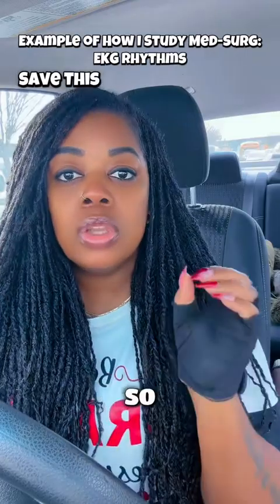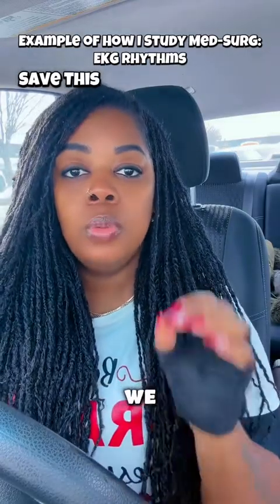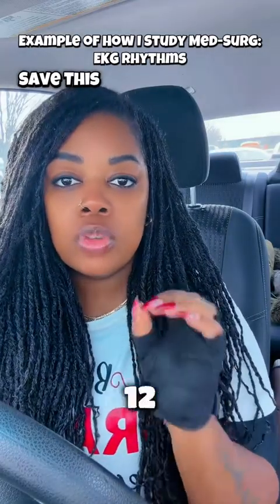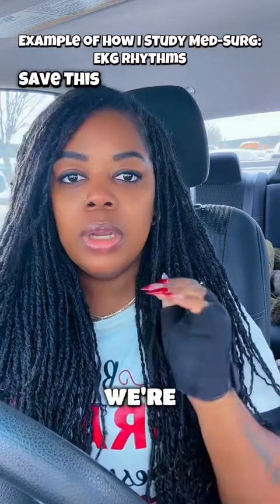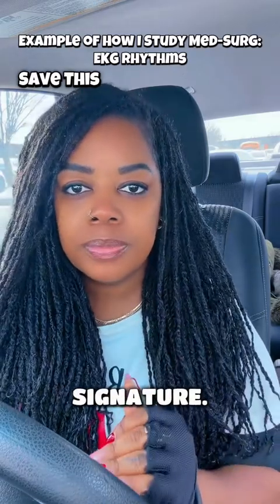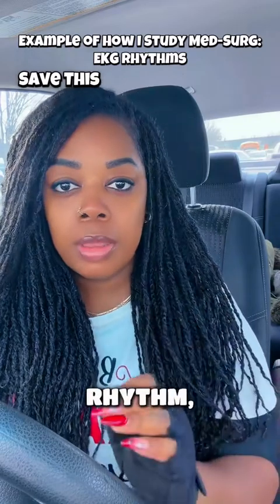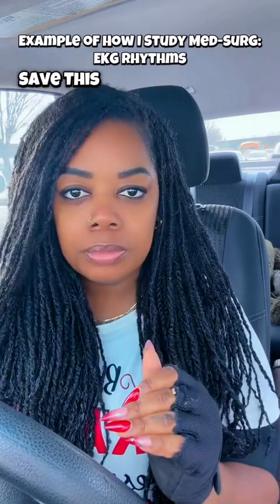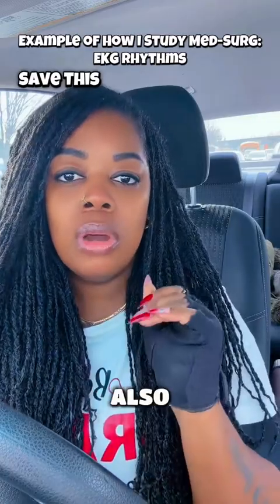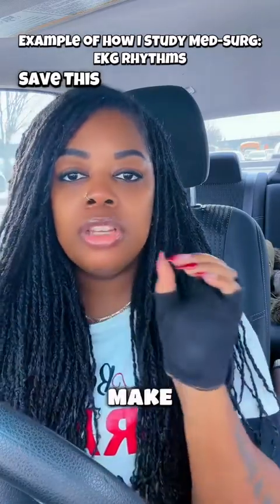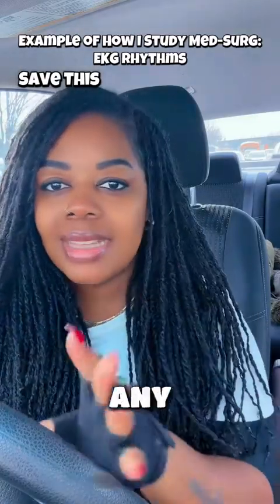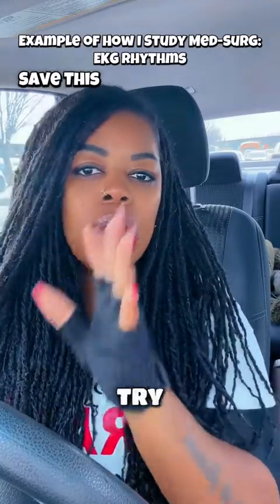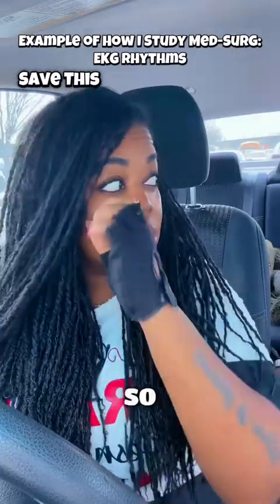Okay? So number 4 is diagnosis. We diagnose this primarily with a 12-lead EKG. So we're looking for that AFib signature, right? An irregular rhythm, no P waves, and a narrow QRS. We might also grab an echocardiogram to make sure there aren't any clots hiding in the atria before we try to fix the rhythm, right?